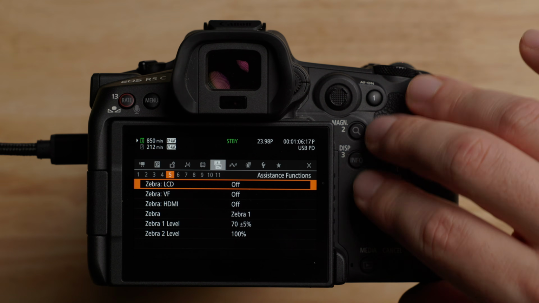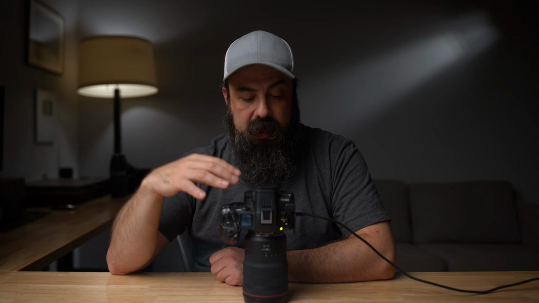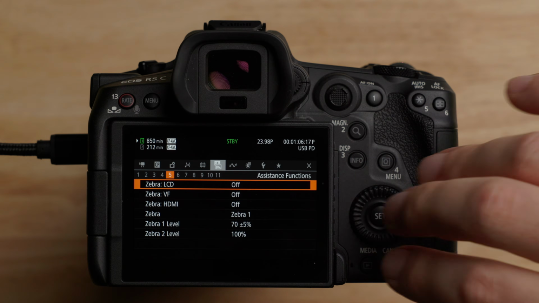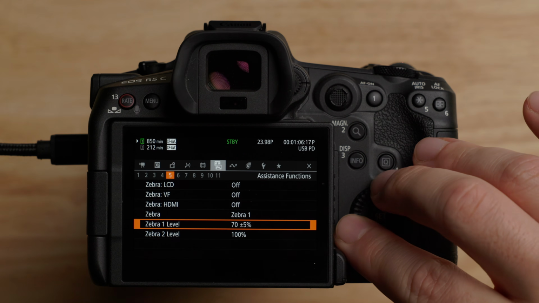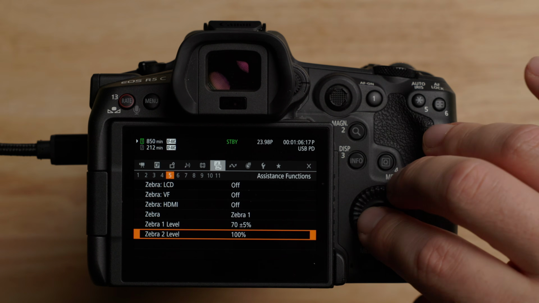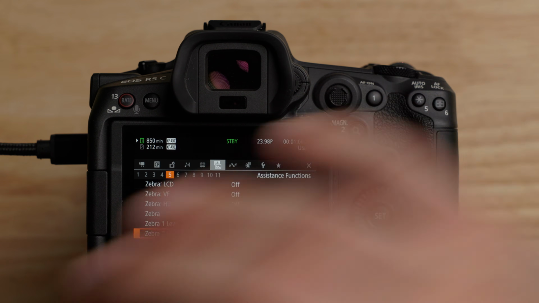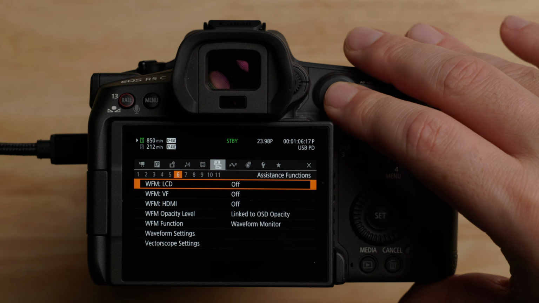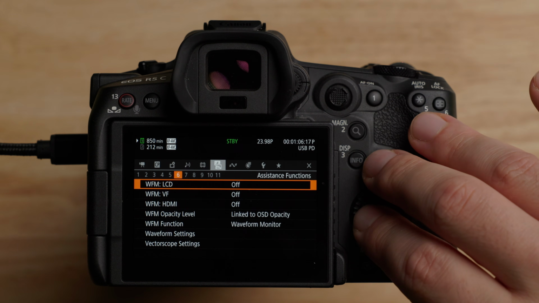Onto the fifth page here, we have zebras. I don't personally use zebras in this camera because I have waveforms and false color, but you can set them up and use them however you want. And just like with peaking, there are 2 different zebra levels, and you can customize where you send them to. So you have a lot of different options there, and you can also access this in the touchscreen, which I'll show you later.